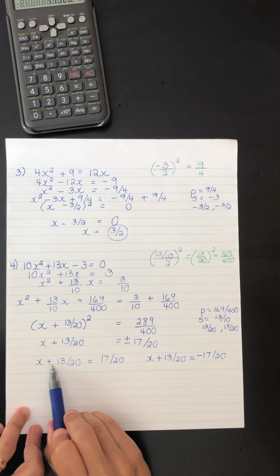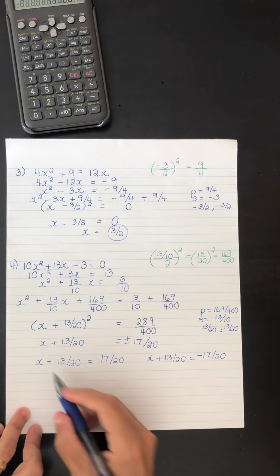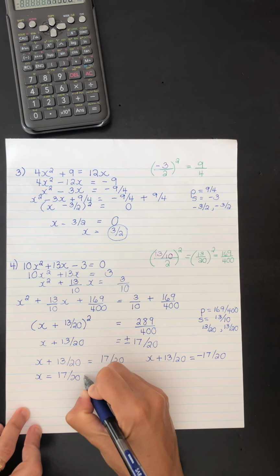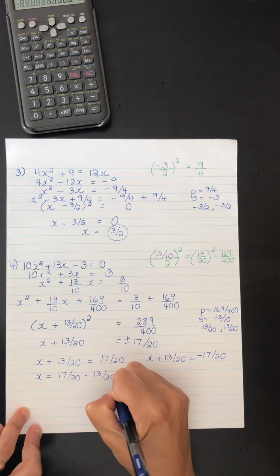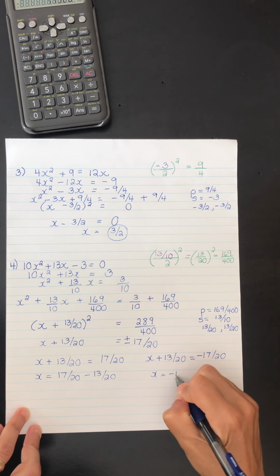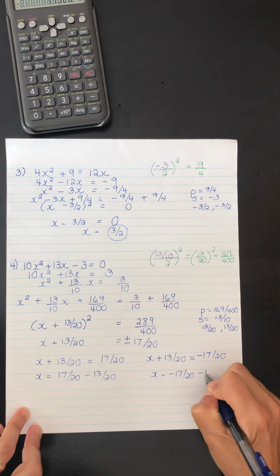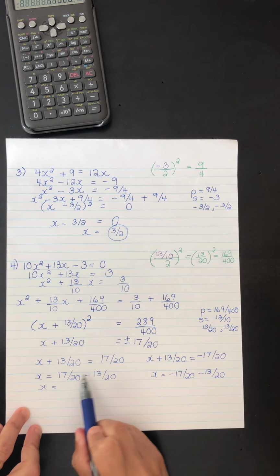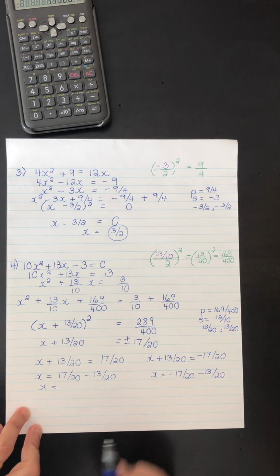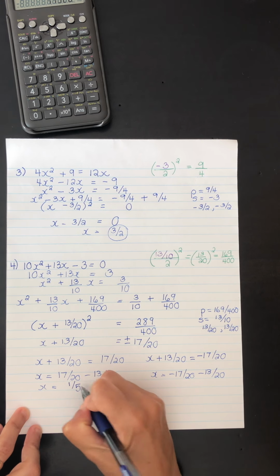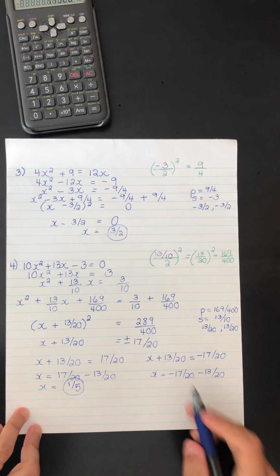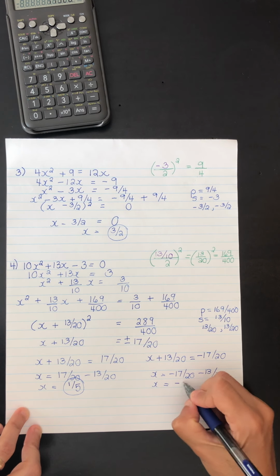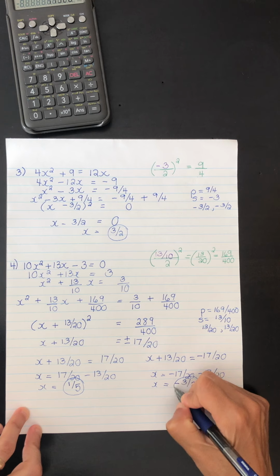In isolating x, we will be subtracting 13 over 20. Okay, so what do we get here? We get 4 over 20, which is the same as 1/5. And here we're going to get negative 30 over 20, which is the same as negative 3/2.